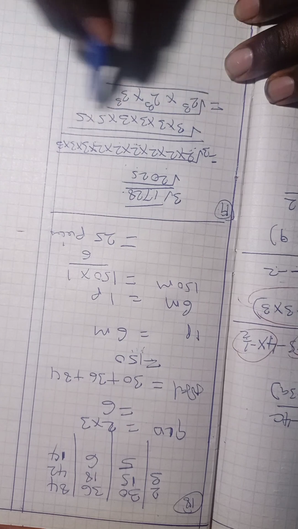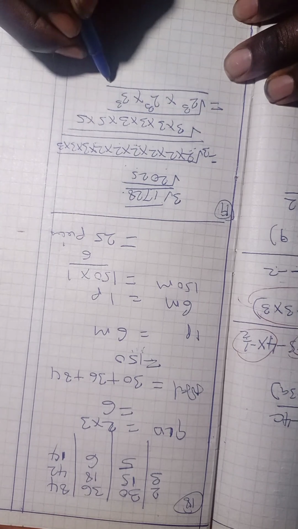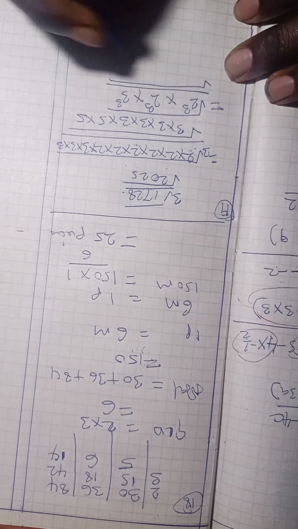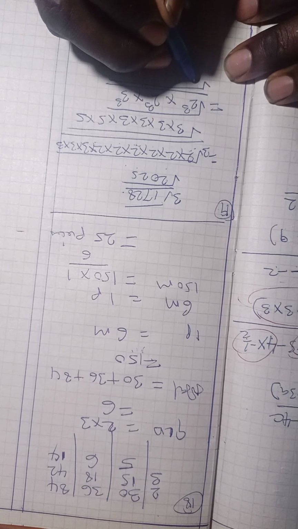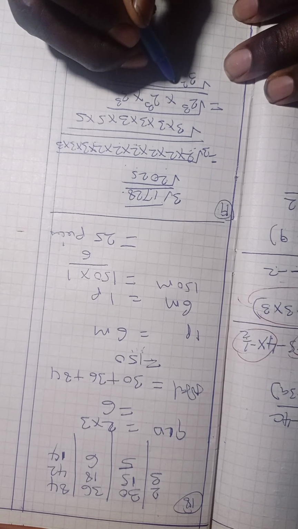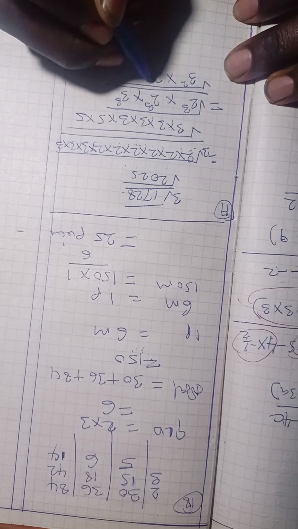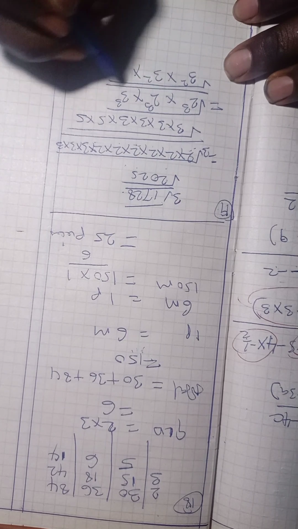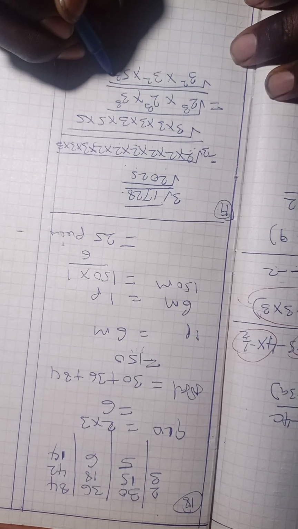Over here we are finding the square root. So let us group them into the powers of 2. So we shall have 3 raised to the power of 2, 3 raised to the power of 2, and 5 raised to the power of 2.